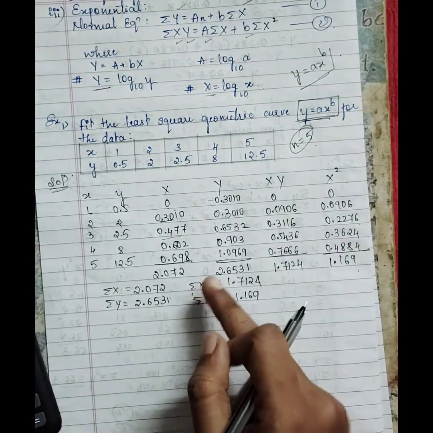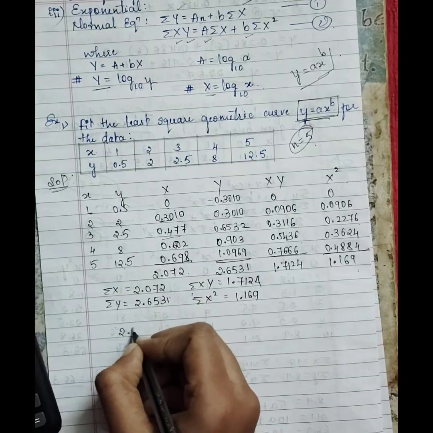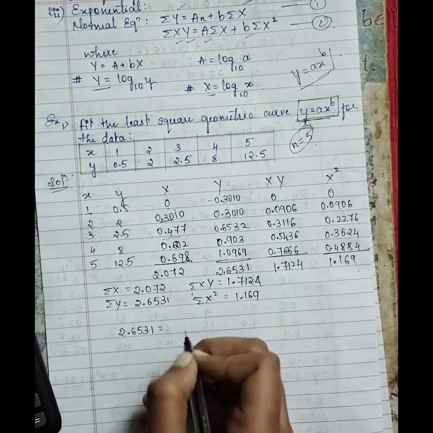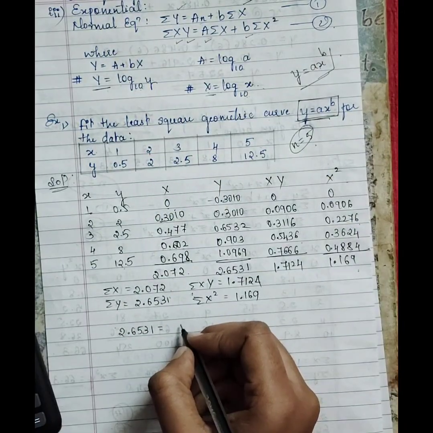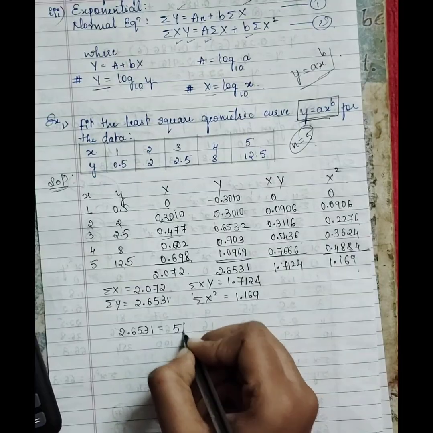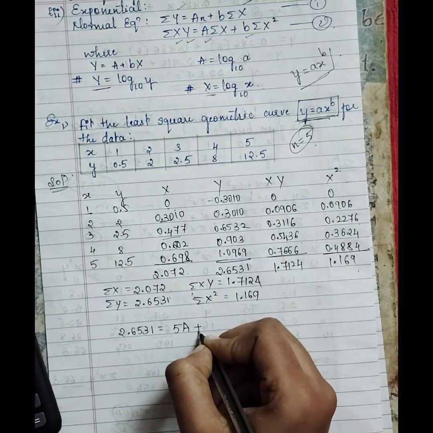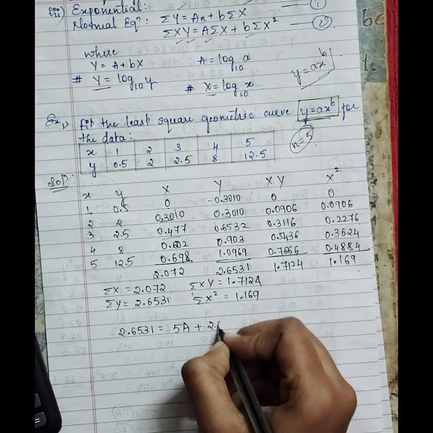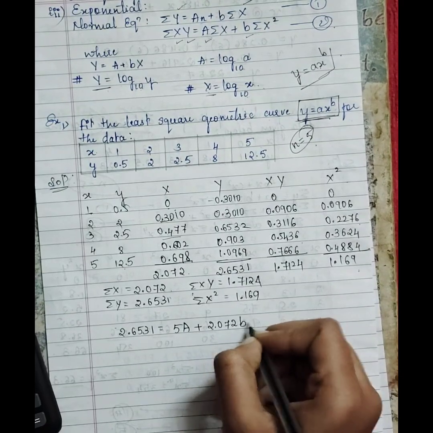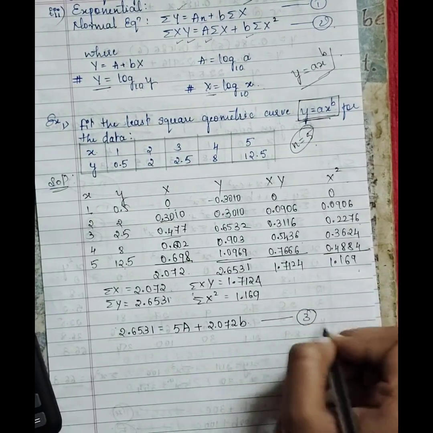Substituting all these values in equation 1, we get: summation Y, 2.6531, equal to n which is 5, keeping capital A as it is, plus summation X, 2.072, keeping b as it is. Let us call this equation 3.